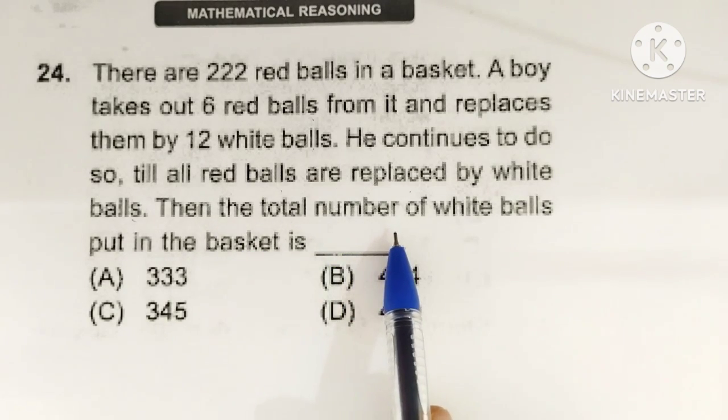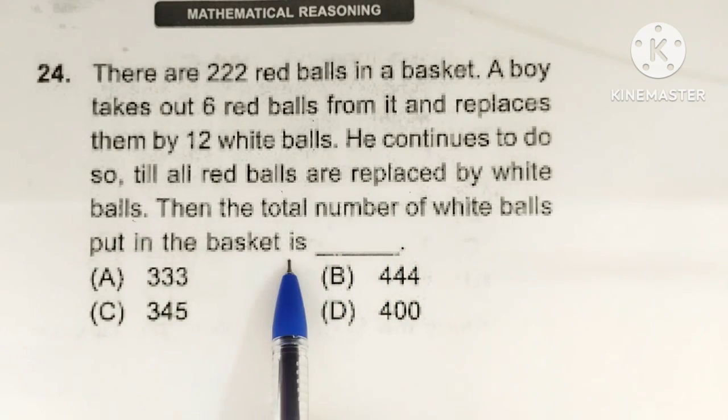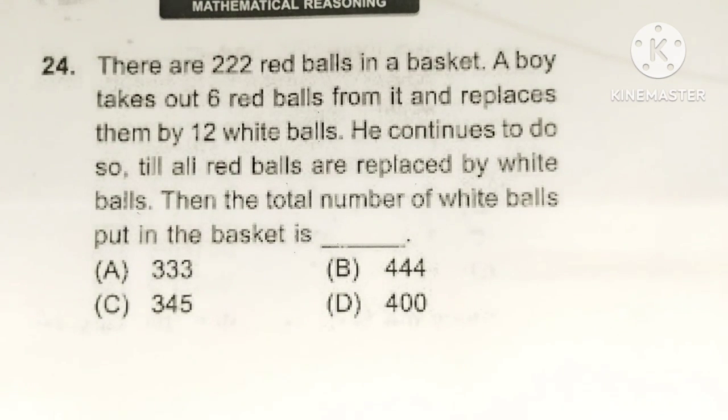Then the total number of white balls put in the basket is? How many white balls he kept in the basket is the question. There are only 222 red balls. From those red balls he takes 6 balls every time. Instead of 6 balls he replaces with 12 white balls. The process continues until the red balls become white balls. The question is how many white balls he put in the basket.